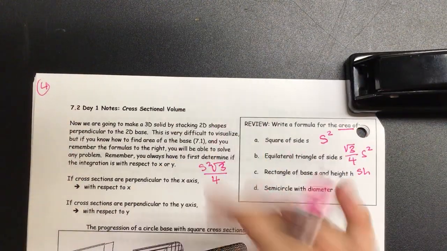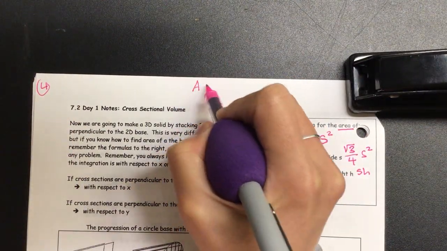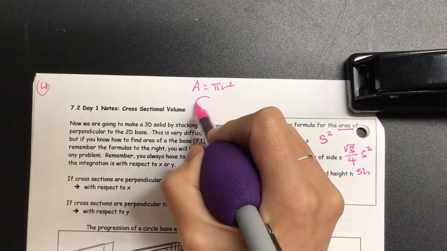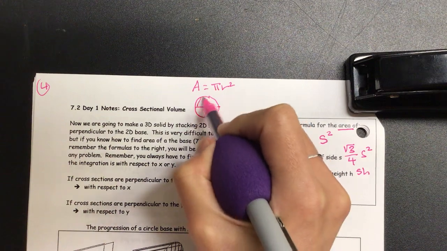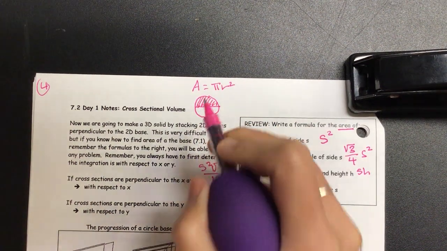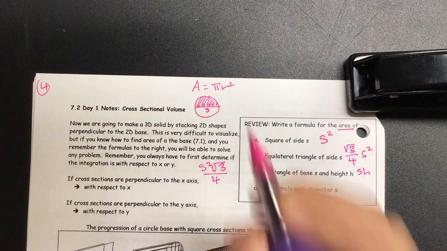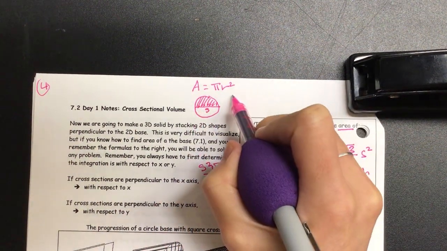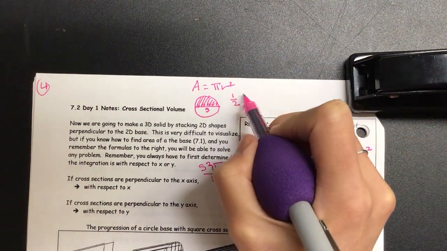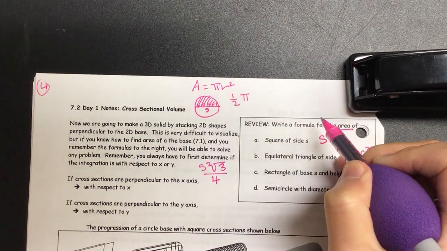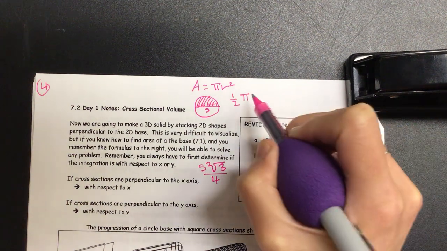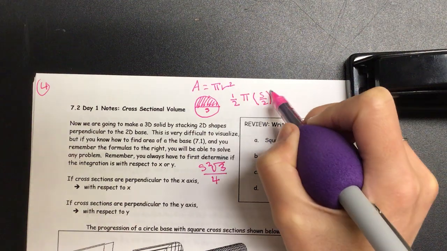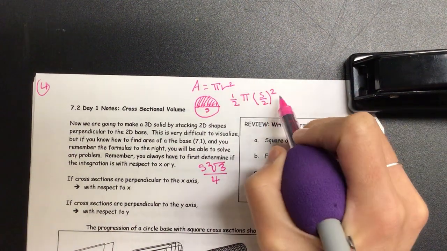So go up to the top margin, and let's write out the area of a circle is pi r squared. But I'm looking at a semicircle, so half of the area, with the diameter not being D, but S. So let's fill it in. If I want a semicircle, I need 1/2, correct? And I have my pi. My radius for this one, given that the diameter is S, I could denote as S over 2, all squared. So let's further elaborate this.